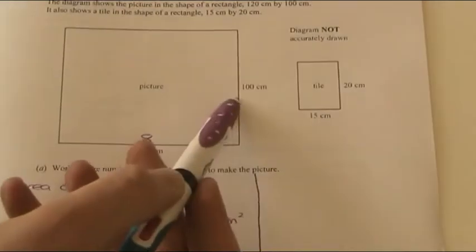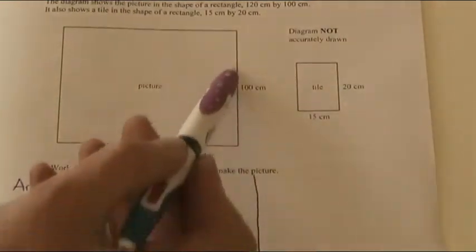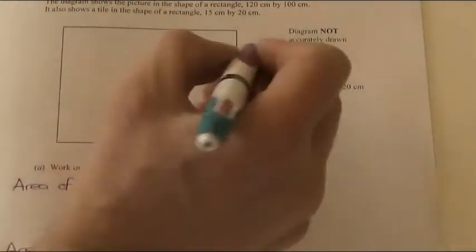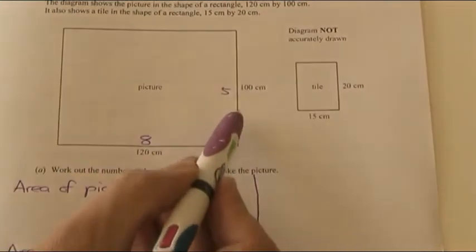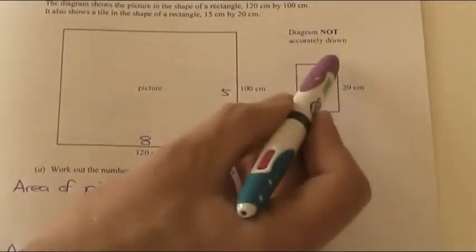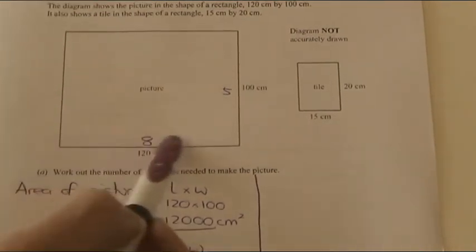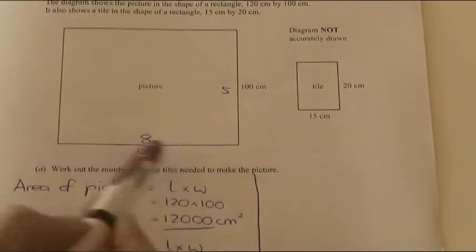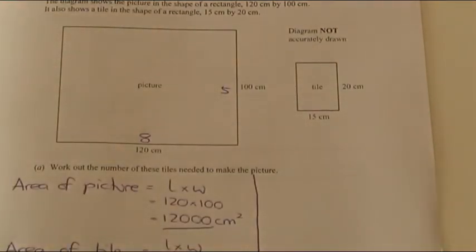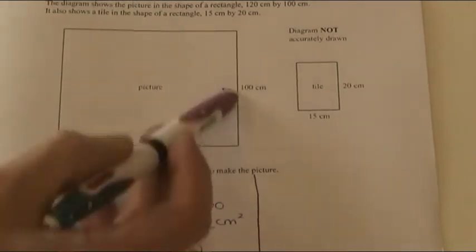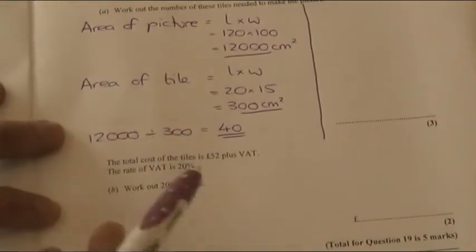Now if I do the same going up, how many of these 20s would fit into the 100? Well, that's easy. That's 5. So 20, another 20. Eventually, if I put 5 of these on top of each other, it will fill up that 100. So I've got 8 going along and 5 going up. 8 times 5, again, is 40. That's a quicker way of reaching the answer, in my opinion, but it's good to understand both ways. So 8 times 5 is 40, and that was the answer we had before.